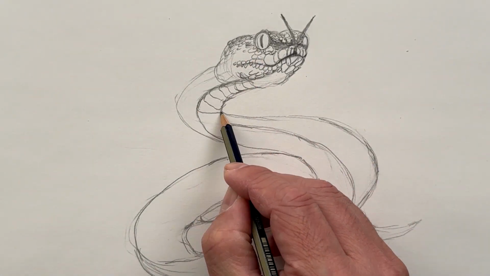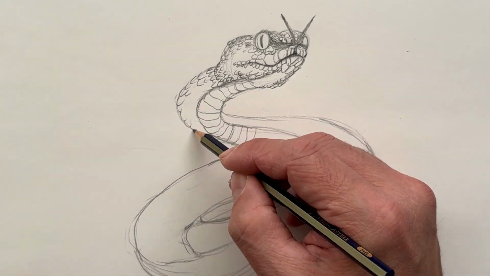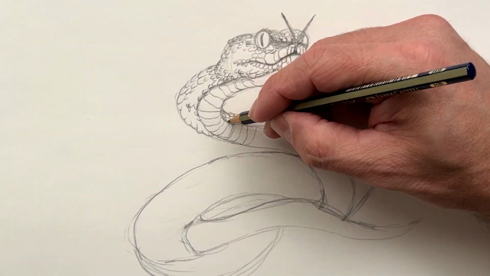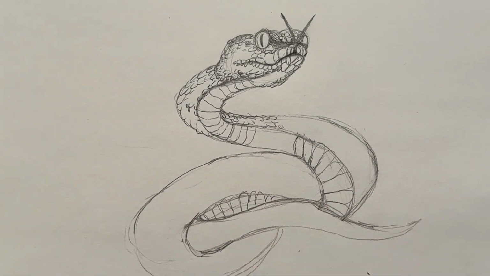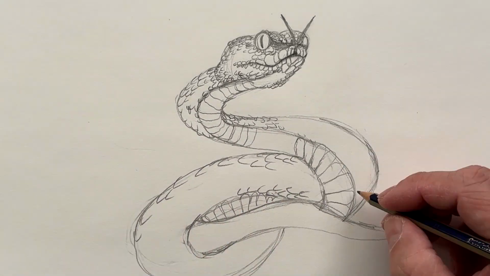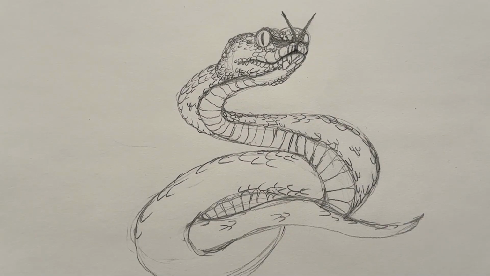Reptiles have unique textures and colors that make them visually interesting. So experiment with different shading techniques to create the appearance of scales, and pay attention to the color patterns found in the specific reptile species you're drawing. And this is going to help bring your reptile to life and make it more realistic.